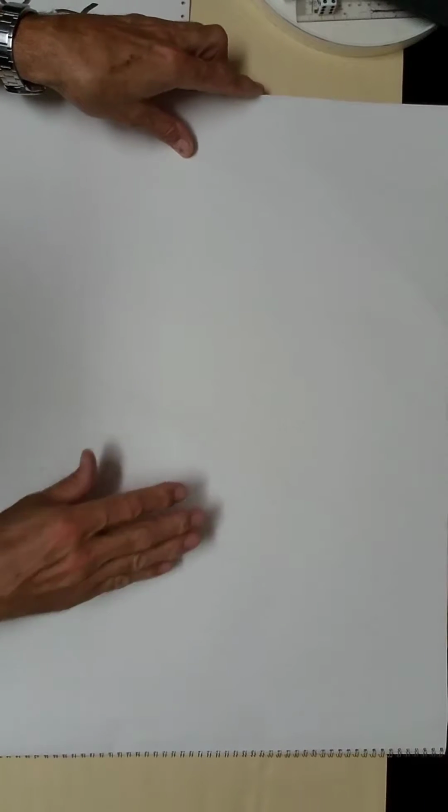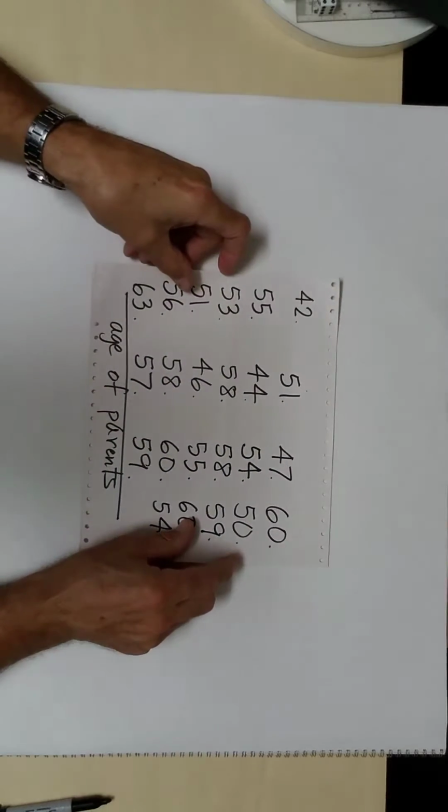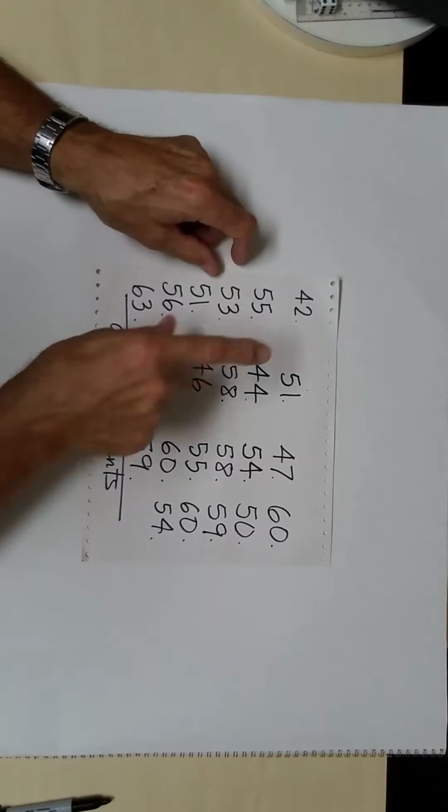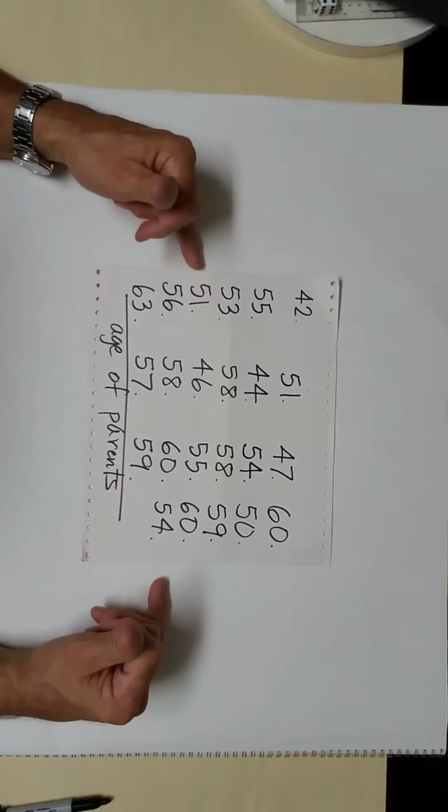There are 4 or 5 steps to creating or identifying the class limits and the frequencies. We're going to start out with our data set. These numbers, in no particular order, represent the ages of the parents. So this is our sample data.